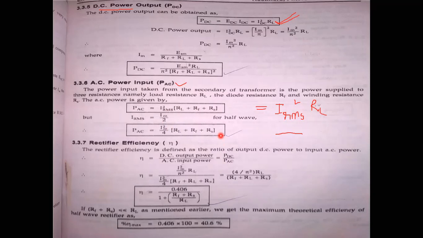Now efficiency of rectifier. Efficiency of rectifier means the ratio of output DC power by input AC power.